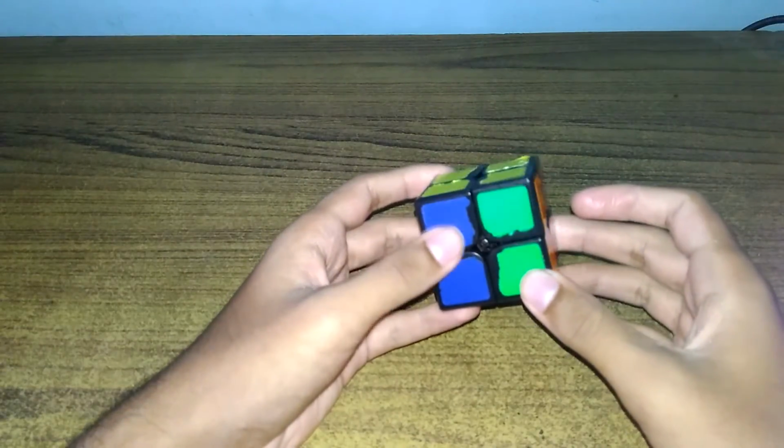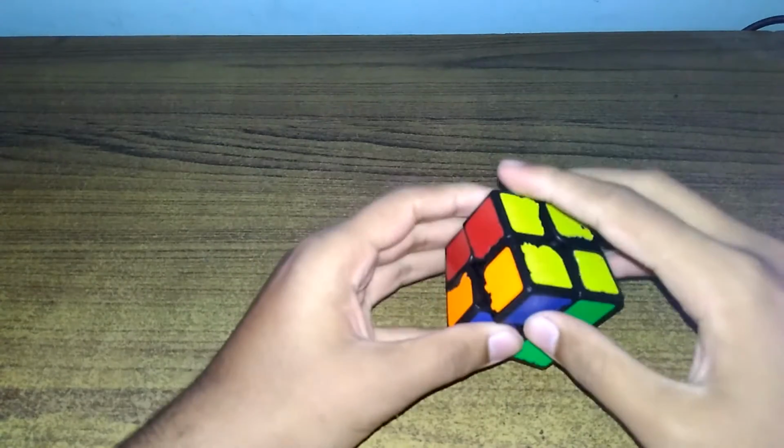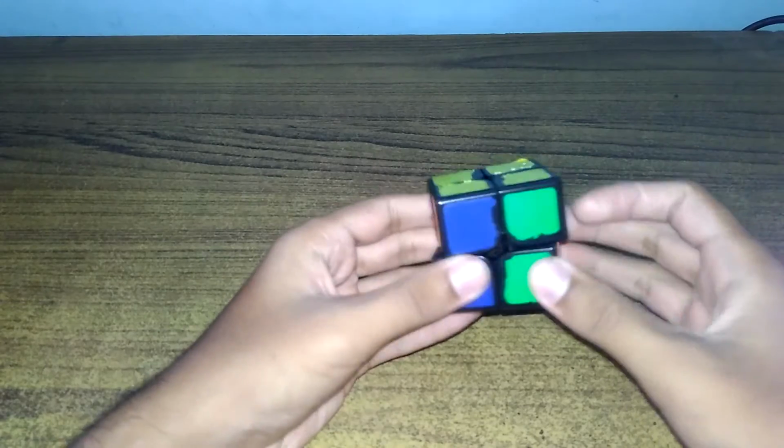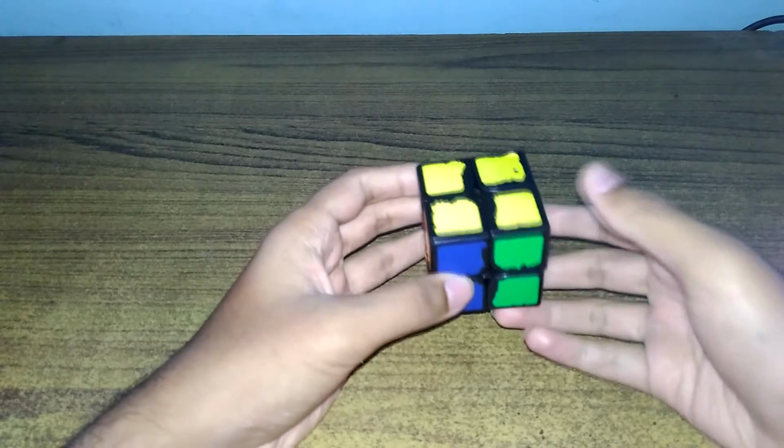Next case is where you have your bottom layer diagonally permuted and the top layer diagonally permuted. This is the easiest case of all, and the algorithm is just 3 moves. And here it goes.